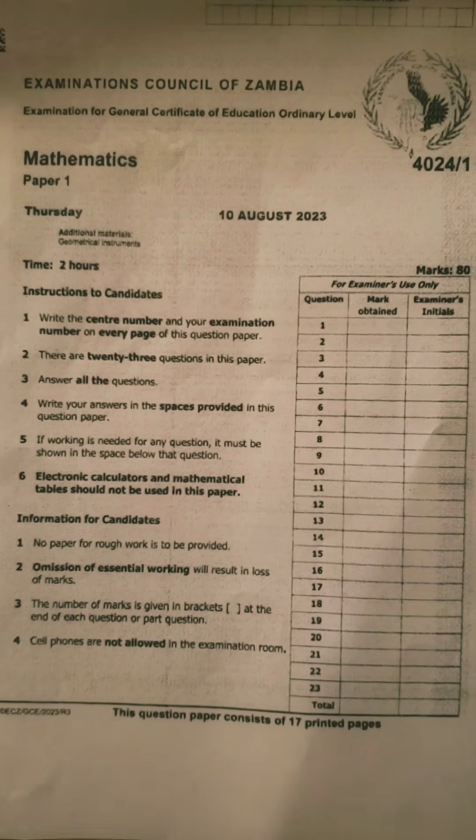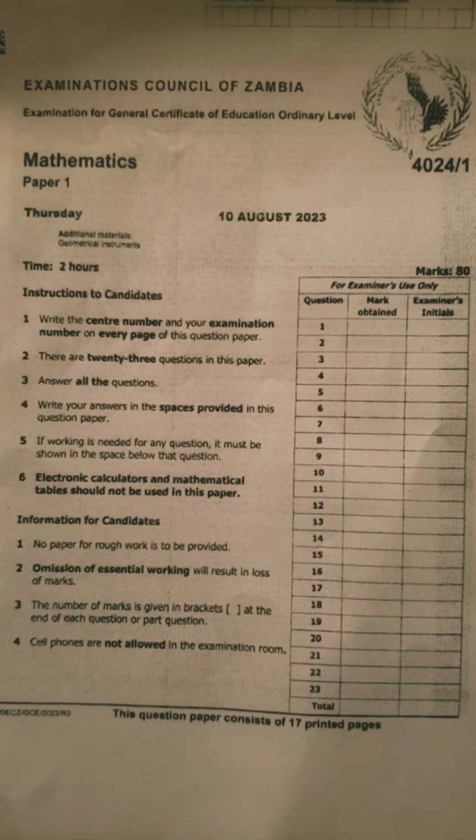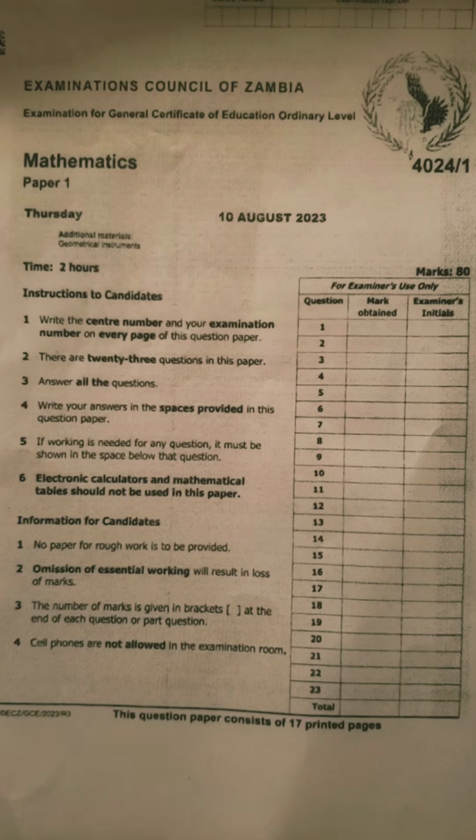So today let's go in with Maths Paper 1 2023 GCE. This is going to be our revision for tomorrow's paper. Alright, so we'll answer the full paper.